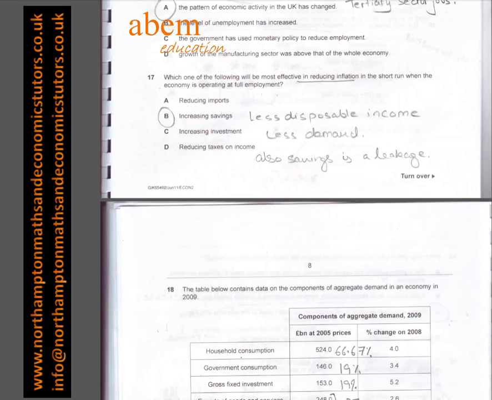In question number 17, which one of the following will be most effective in reducing inflation in the short run when the economy is operating at full employment, which means there is no spare capacity? So one way could be increasing savings. Why? Because people will have less disposable income and so less demand, and also savings is a leakage in the national income.